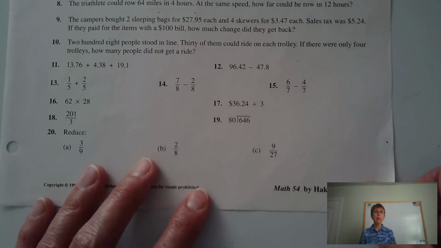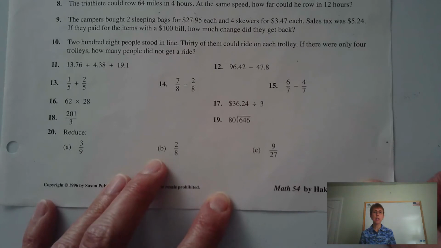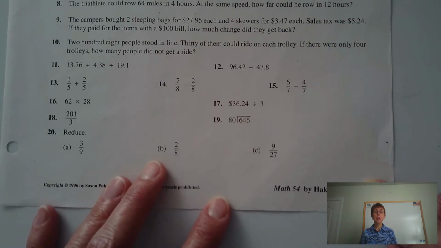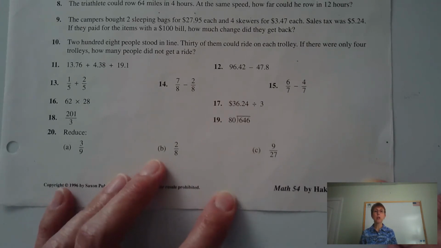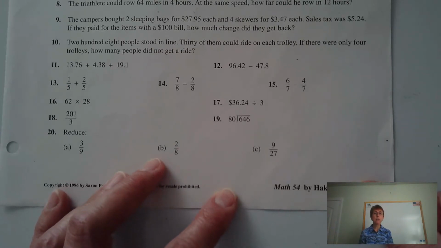Number 9, the campers bought 2 sleeping bags for $27.95 each and 4 skewers for $3.47 each. Sales tax was $5.24. If they paid for the items with a $100 bill, how much change did they get back? Several steps need to be worked through here.